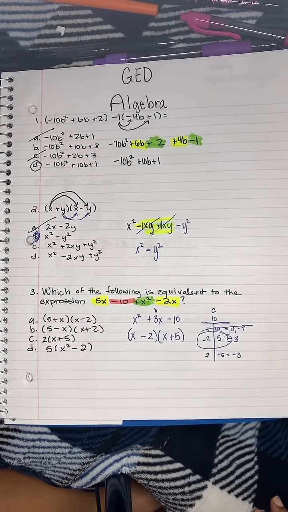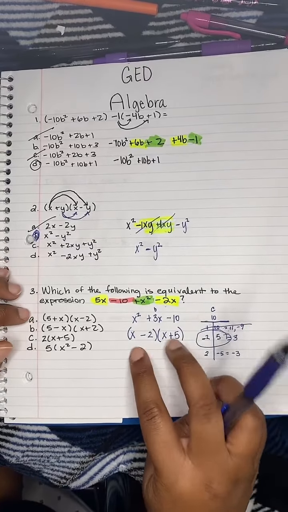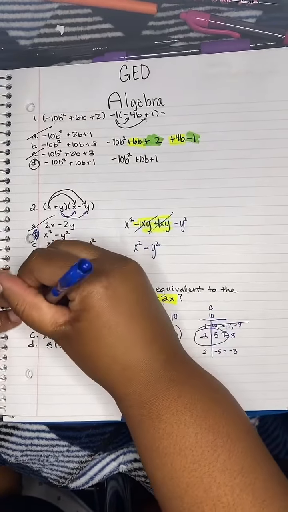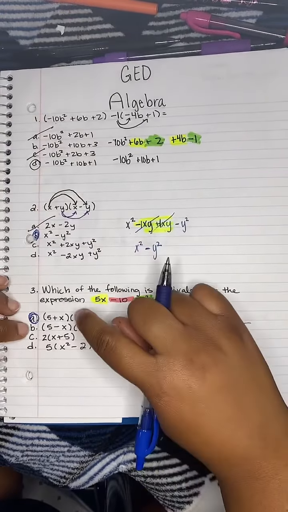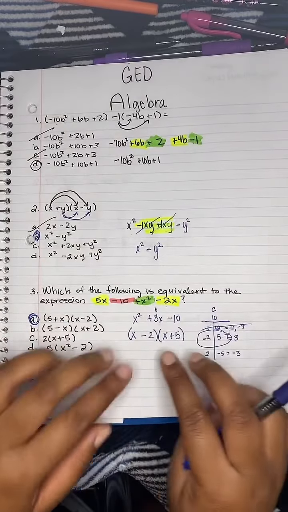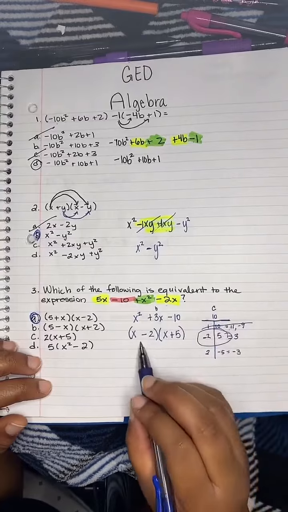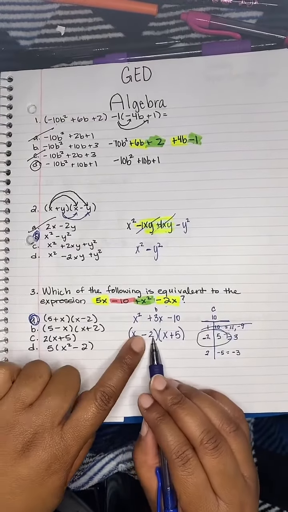A. Yes, A is it. Now, let's talk about why A works. Why A is our answer. Because you could have said A or B, right? But remember, it doesn't matter which way you flip it, but it does matter like the -2.